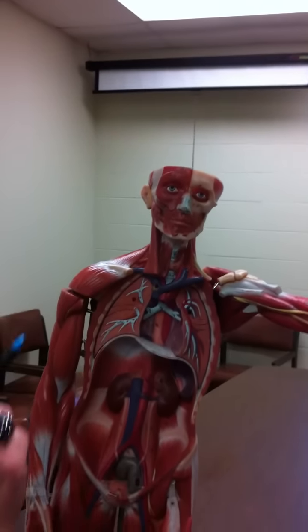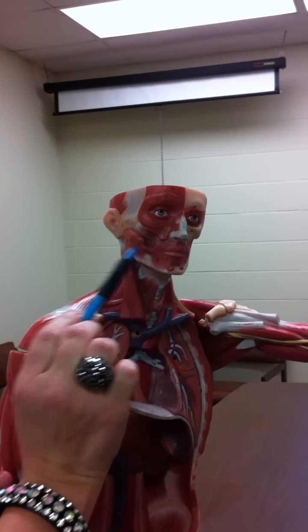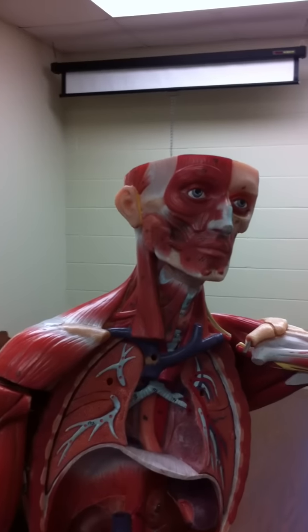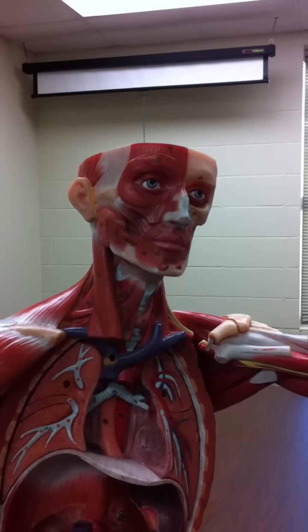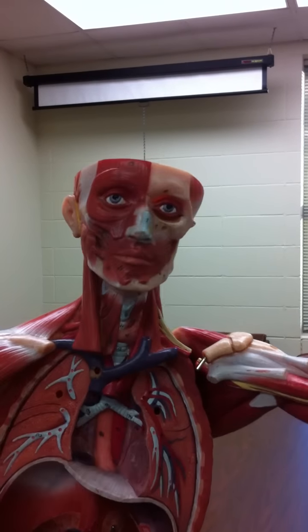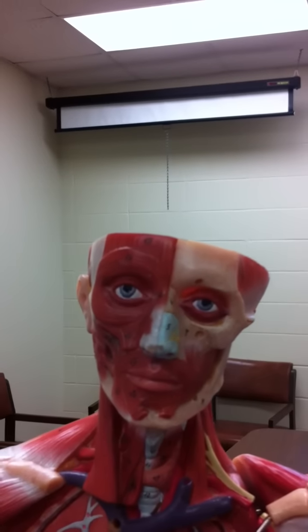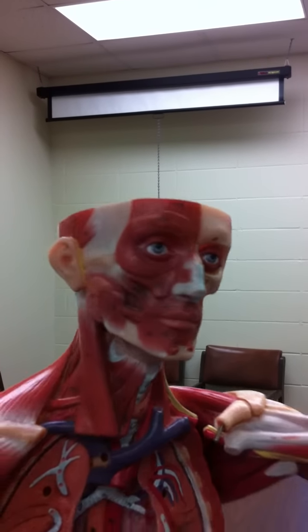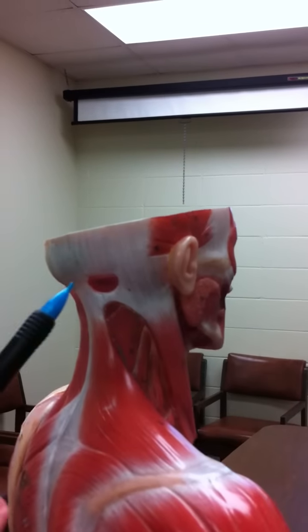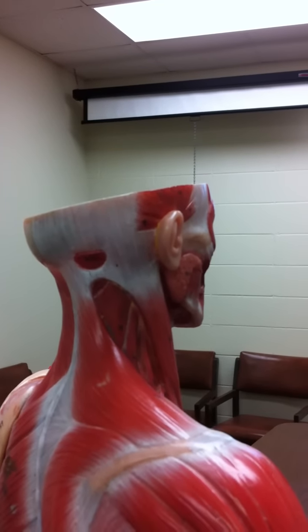The first one is the buccinator. It's right here. And the action compresses the cheeks. The next one is the epicranius frontalis. It is right here. And it raises the eyebrow and wrinkles the forehead. Next is epicranius occipitalis. It's located in the back of the head. And it raises the eyebrow and wrinkles the forehead.